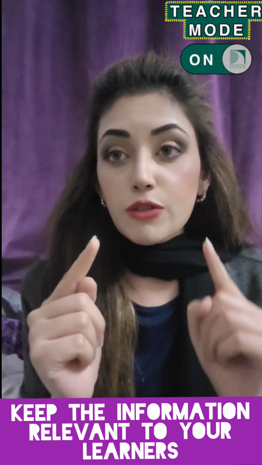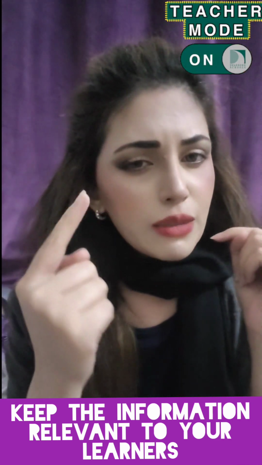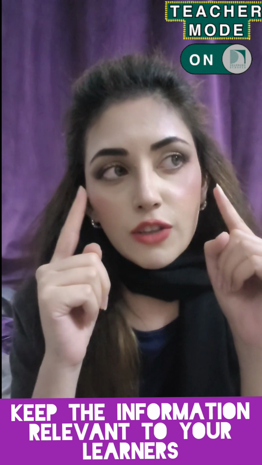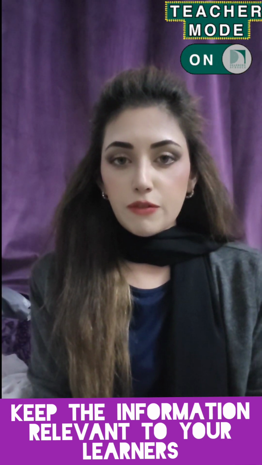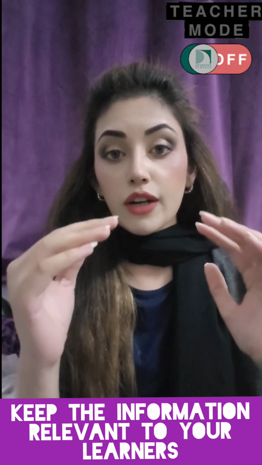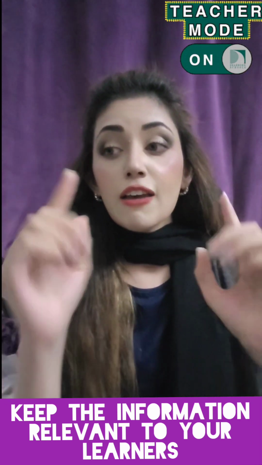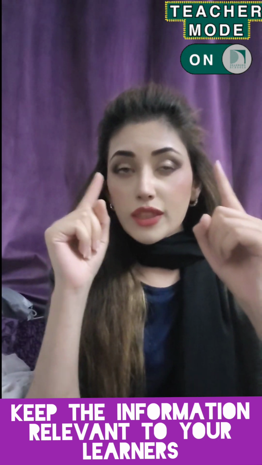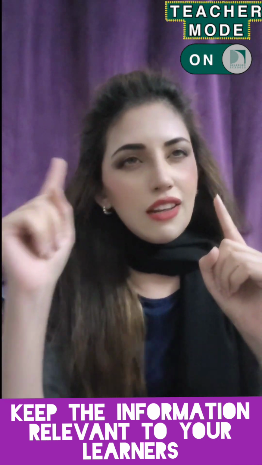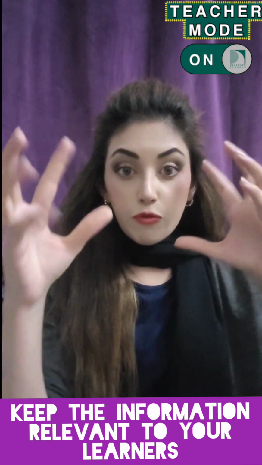That's not the process through which they are supposed to work on that piece of information. Yes, they are still supposed to learn that information, but you need to think of it from the learner's perspective: what the learner has to focus on, what the learner has to work on.